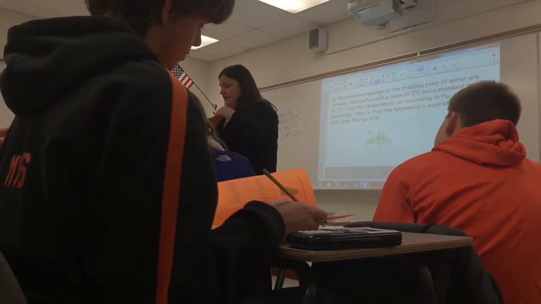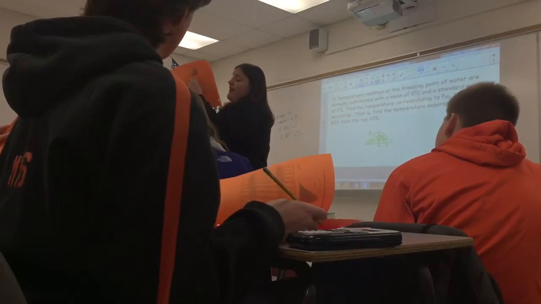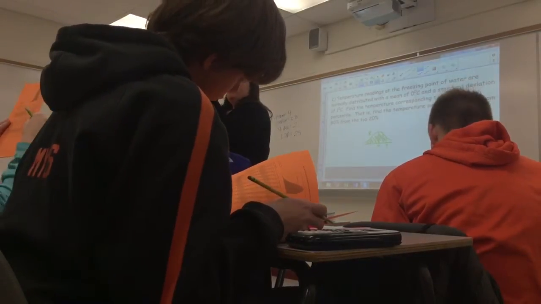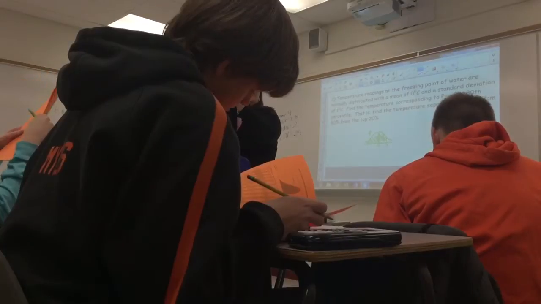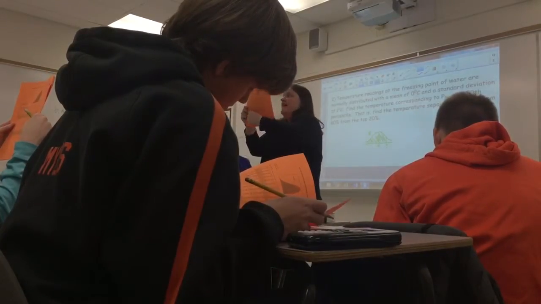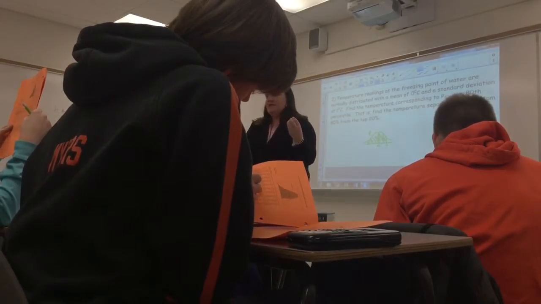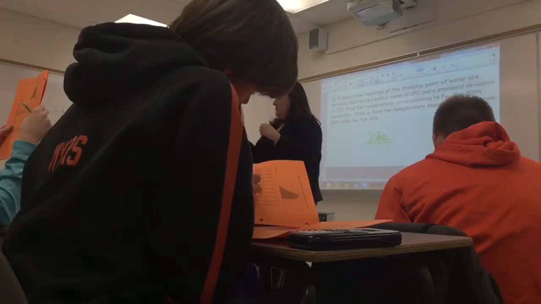So when I go to this, my goal is to find the number that is closest to 0.8000 on the inside of your orange sheet, and find the number that corresponds to the value that's closest to 0.8000. Does that make sense? So see if you can do that.